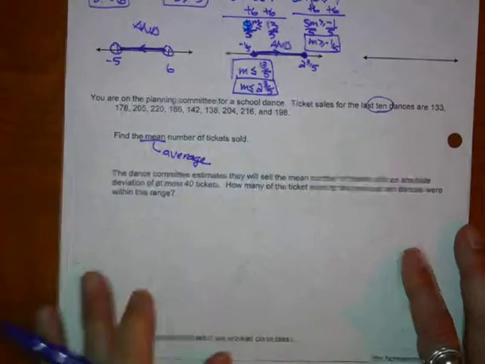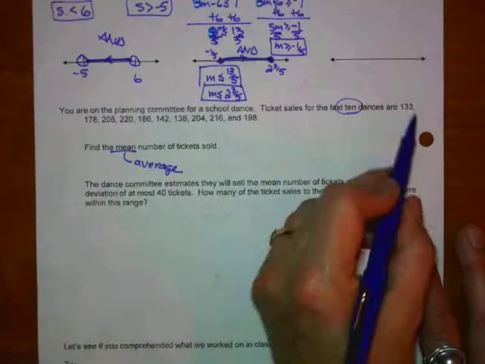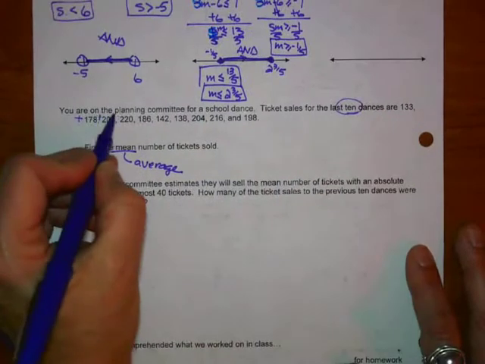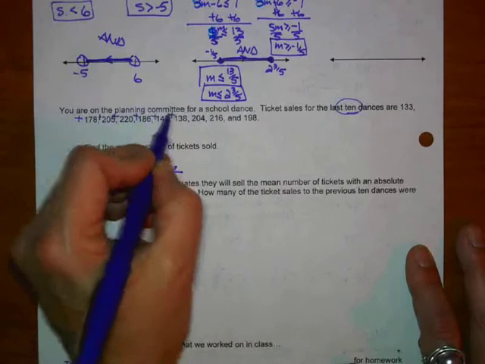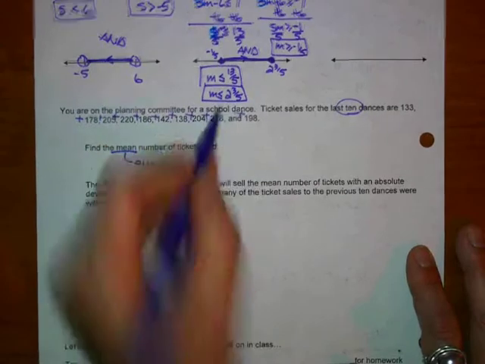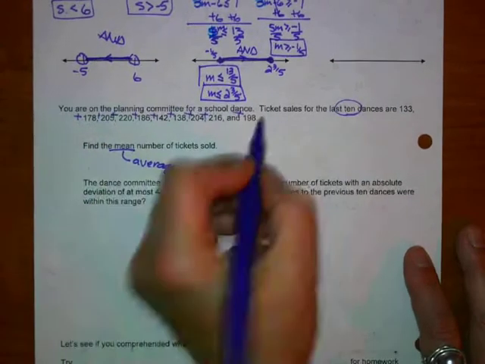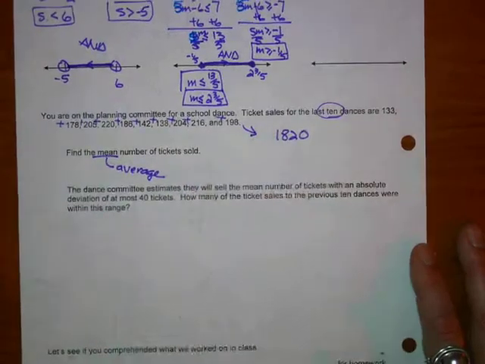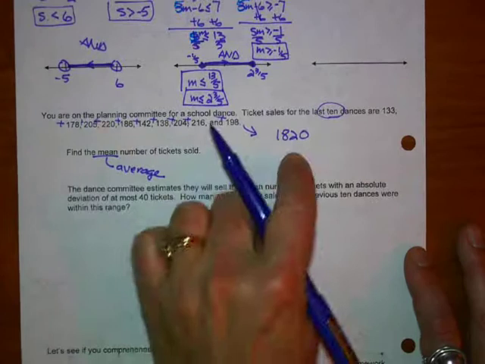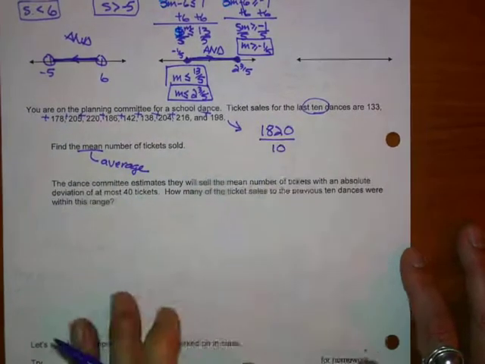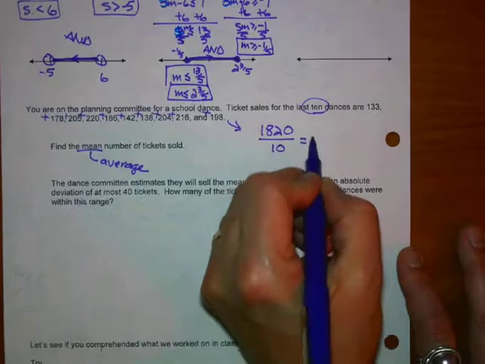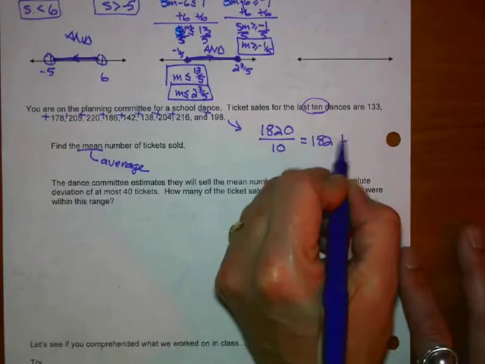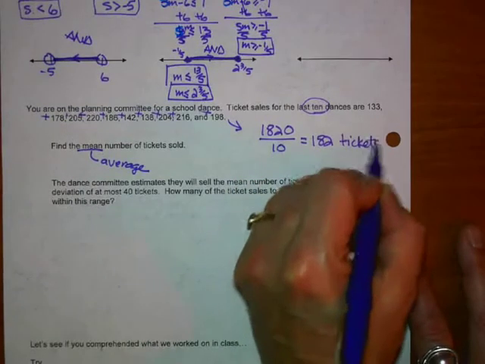And it told us that we had 10 dances. So what you have to do is you have to add all of these numbers up. Use a calculator, obviously. If you add them all up, it's going to equal 1,820. And then to find the average, you divide by how many dances there were, which was 10. And that tells me that we sold an average of 182 tickets each time they sold tickets for that dance.